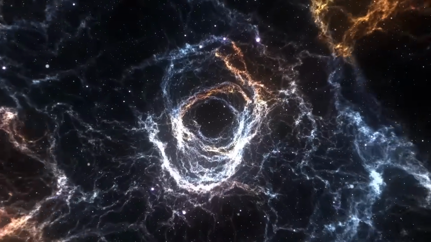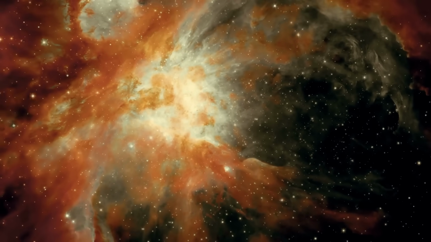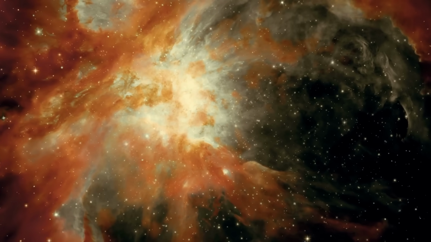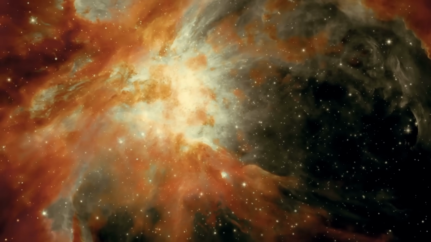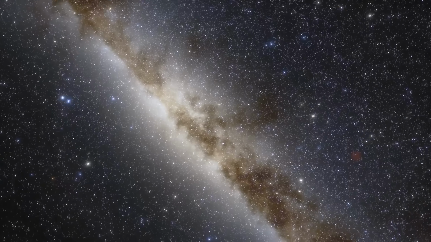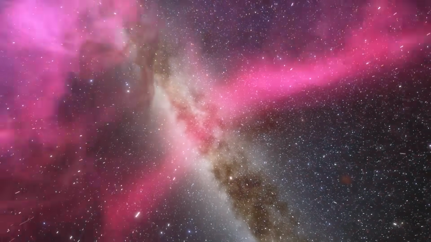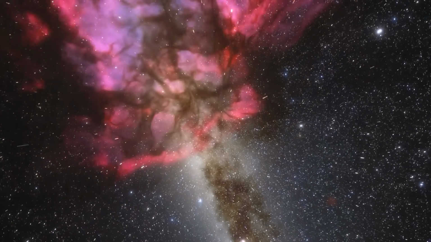Not all irregular galaxies are failures of evolution. Some are the remnants of disrupted mergers, large galaxies that were torn apart and have not yet reformed. Others are tidal dwarfs, born from the debris of other galaxy interactions. These systems can be metal-rich, but still chaotic, revealing that irregularity can come from both immaturity and trauma.